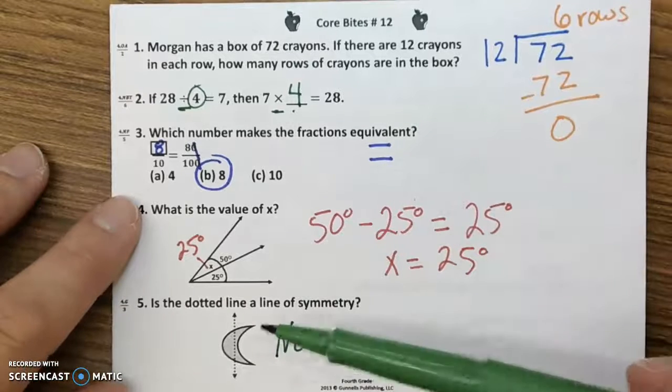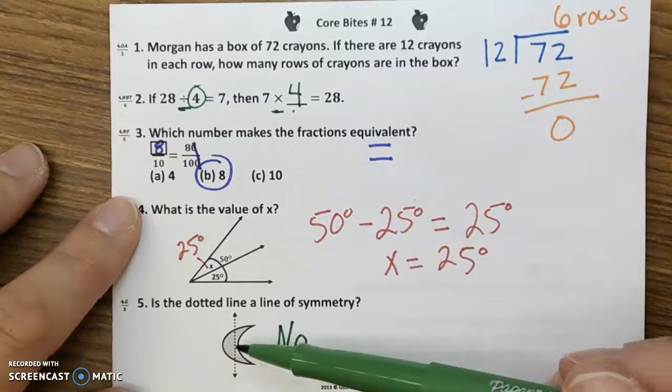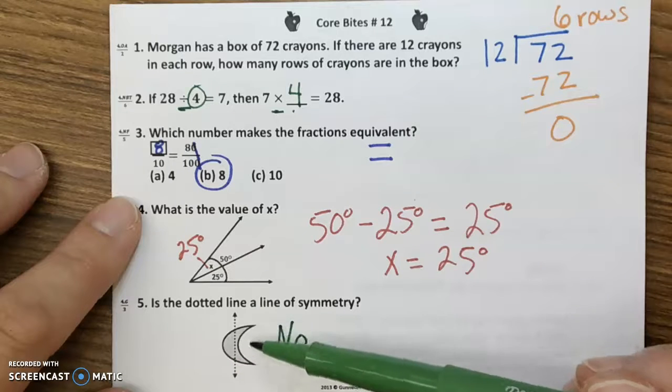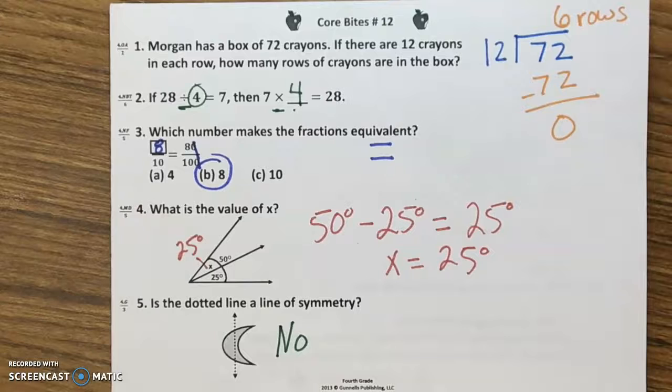But if they had switched it and taken the vertical line and made it horizontal right here and folded it, to me it looks like that would have been a better option for symmetry. But the way they did it, the answer is no.